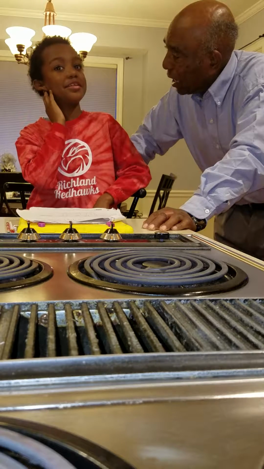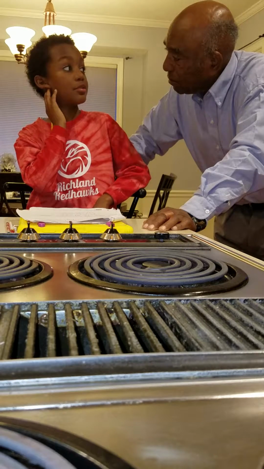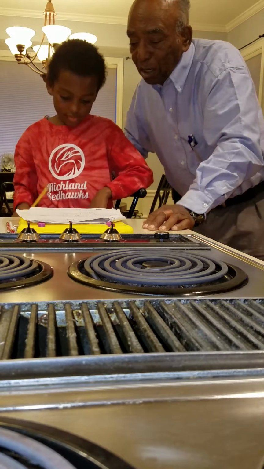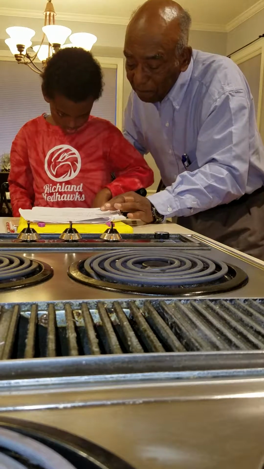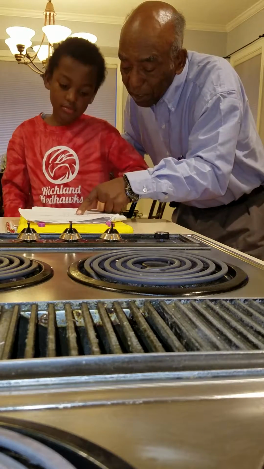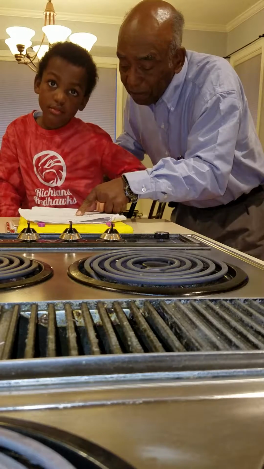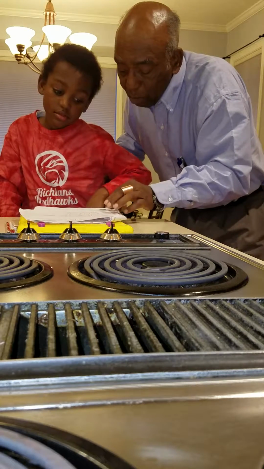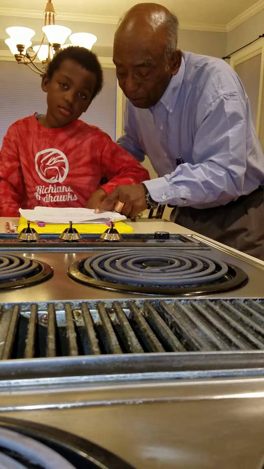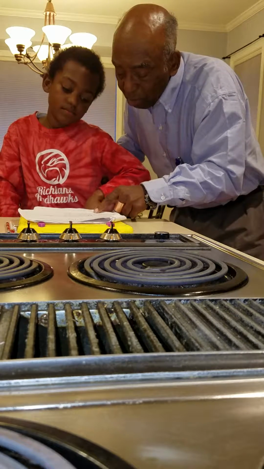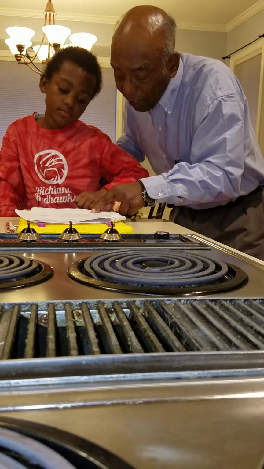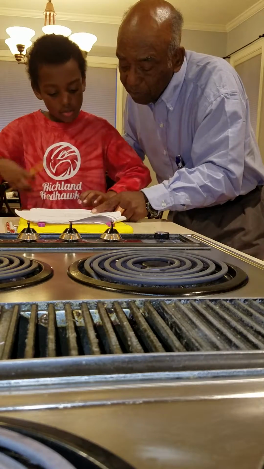2x equals 20. How much would 1x be? 10. So then that first one would be 10. Show them how to get that 10, though, Granddaddy. Okay, how you do it is you divide by 2. 2 into 2x gives you x, right? X right here.